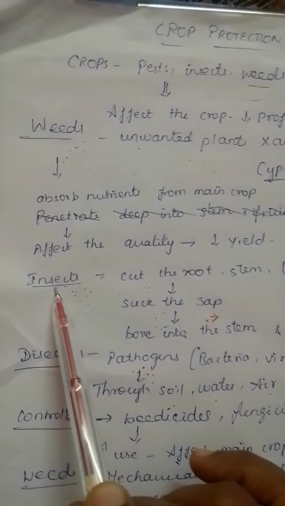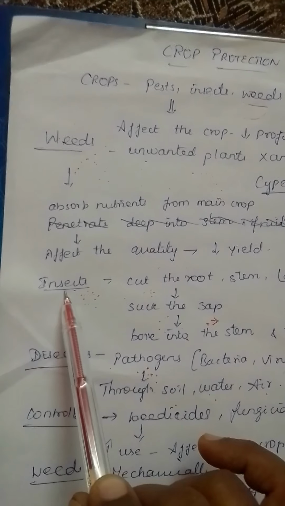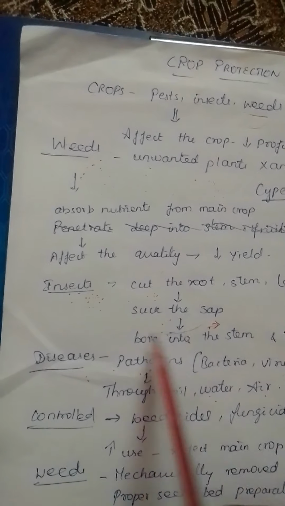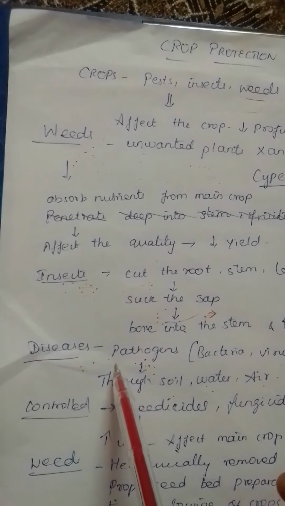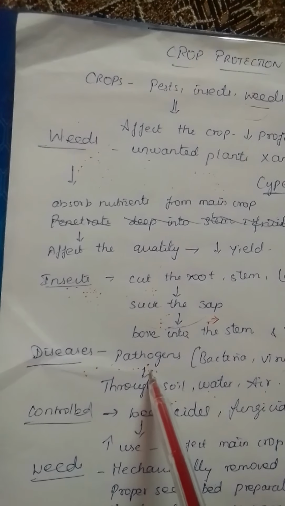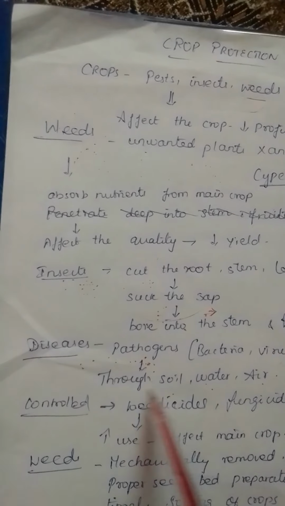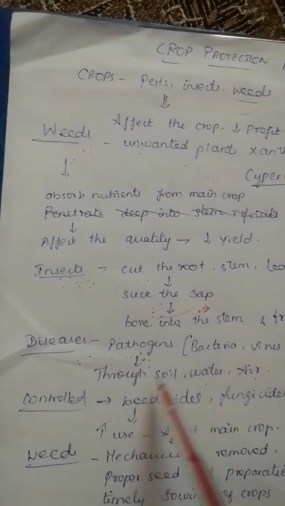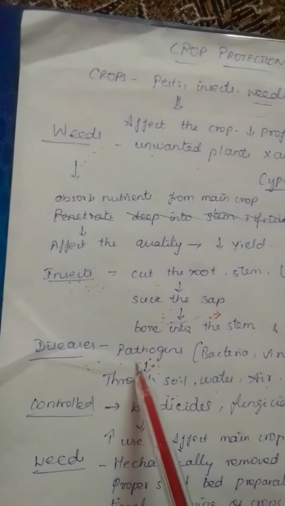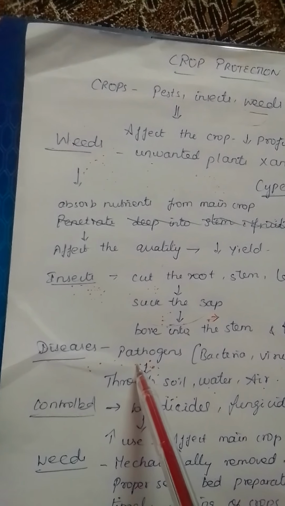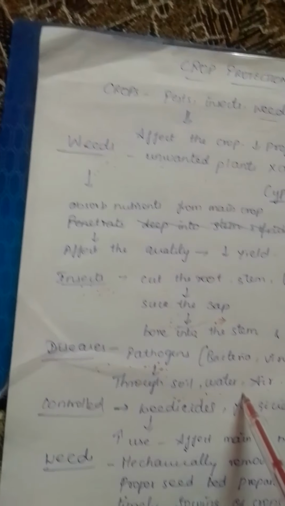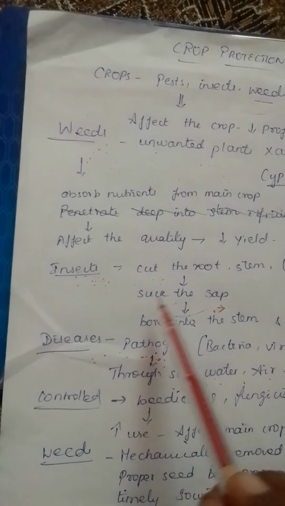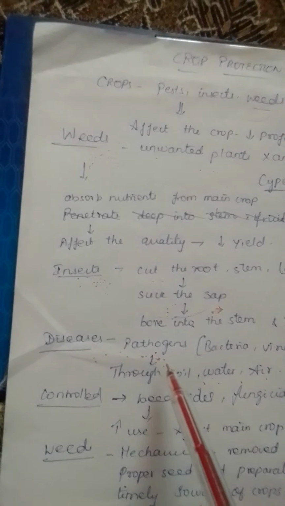Now, if insects are present in the field, what will they do? They will suck all the nutrients present in the main crop. If disease causing organisms are present in the field, what will they do? They will cause damage to the main crop, where the productivity will become very low. These disease causing organisms enter the main crop through the soil, water or air. So all these factors are responsible for damaging the main crop.